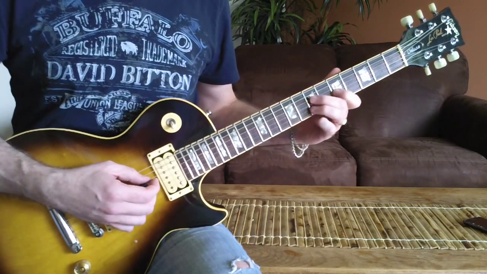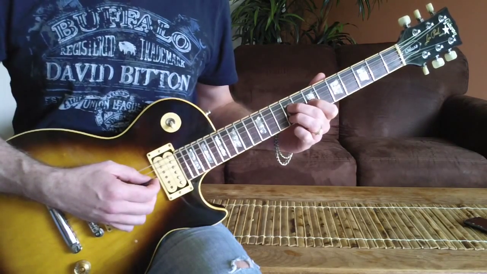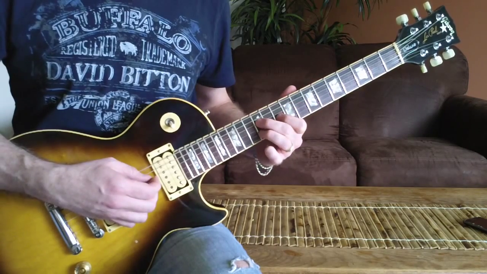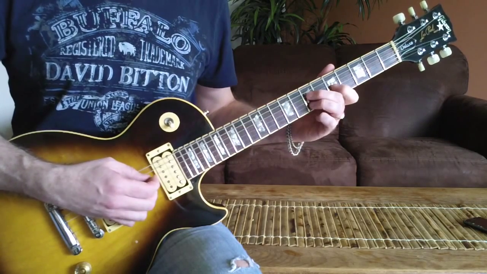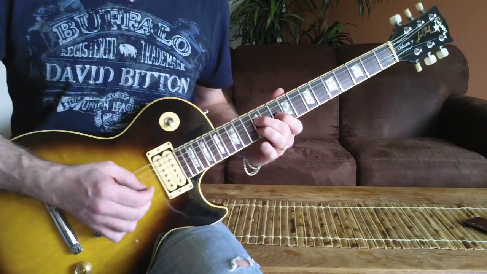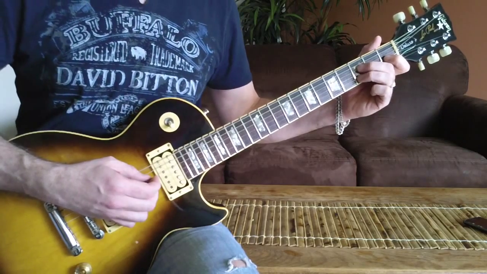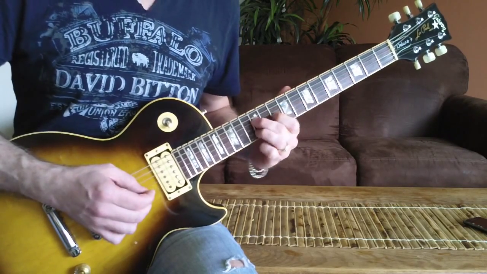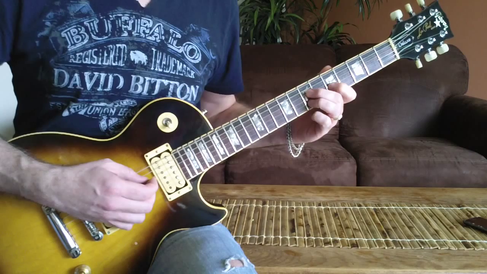So the first position is a slide from the 7th fret to the 9th fret on the D string and playing what would be the E 7th chord. And then we slide from the 12th to the 14th. And then back to the 7th to 9th. And then back to the 12th to the 14th. And then we drop all the way down to a slide from the 3rd to the 5th. And then 10th to 12th. 5th to 7th. And then 7th to 9th.